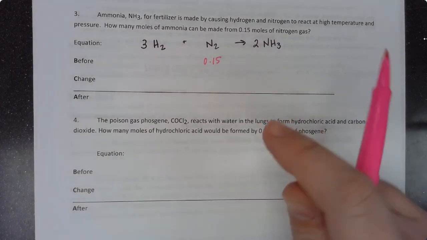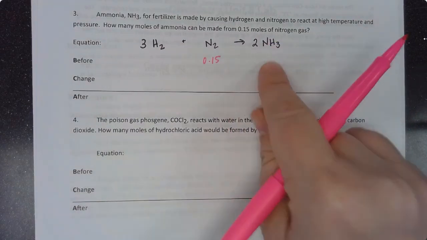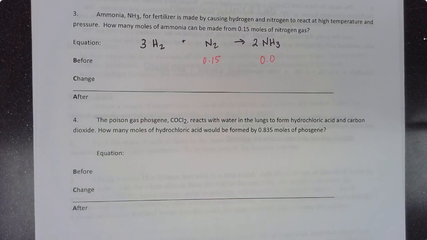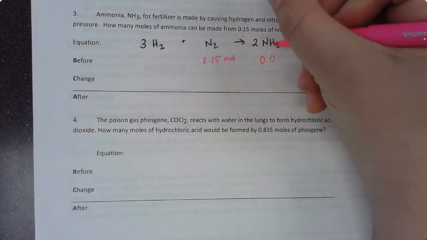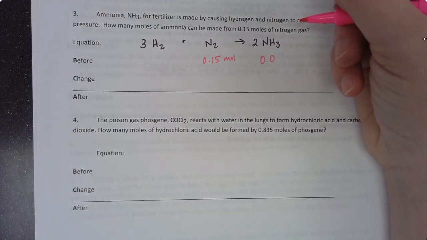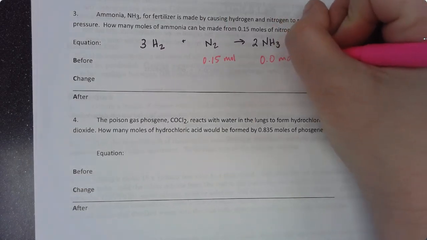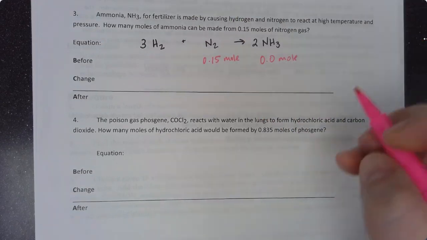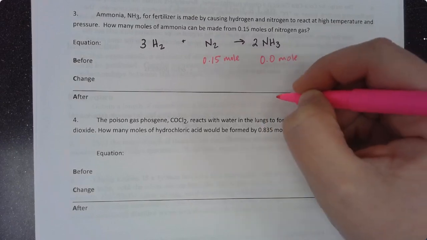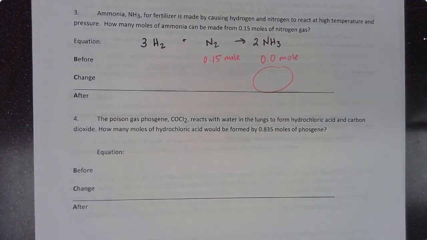So it asks us how many moles can be made from moles of nitrogen gas. If we're starting with 0 moles over here, and here's 0.15 moles. The abbreviation for mole, M-O-L-E, is mol, M-O-L, which if it saves you time and you like using it, you can use it. So we're trying to find how much we make in this reaction.